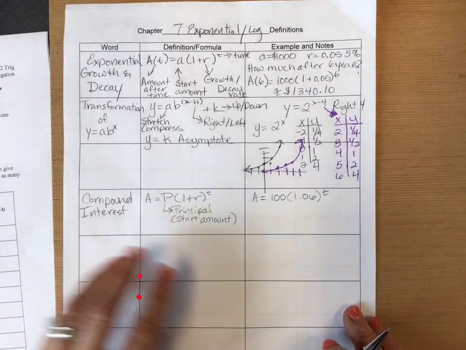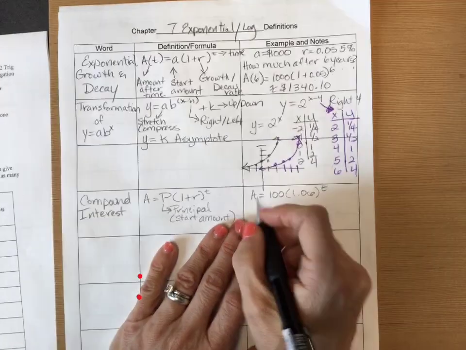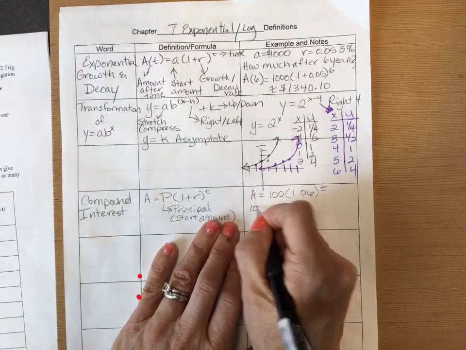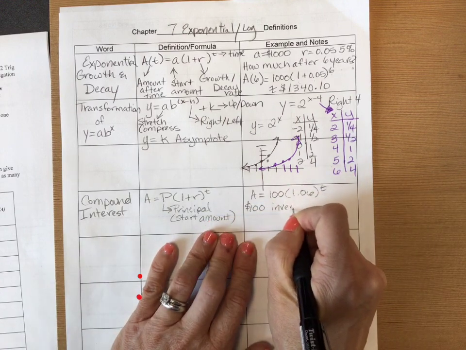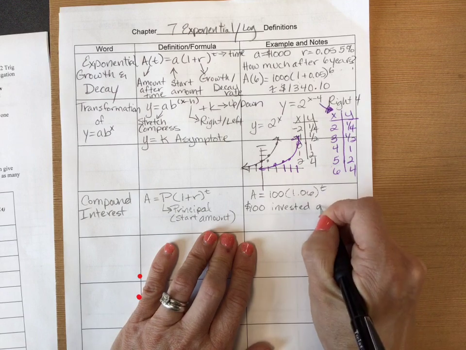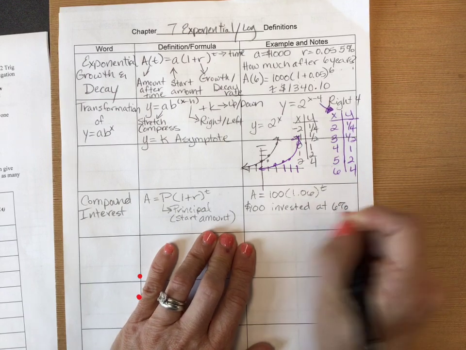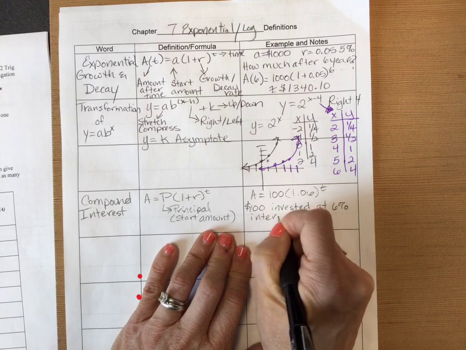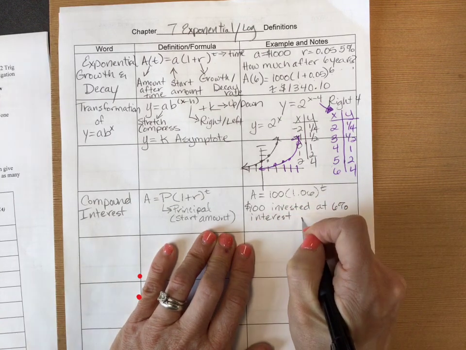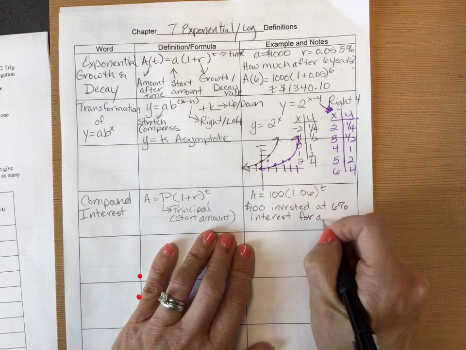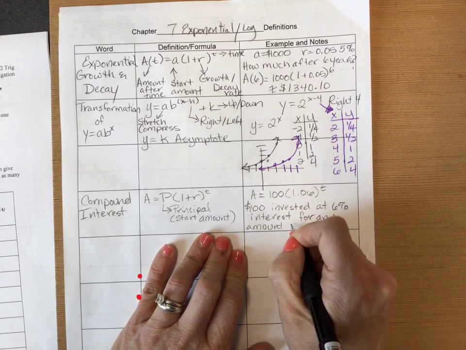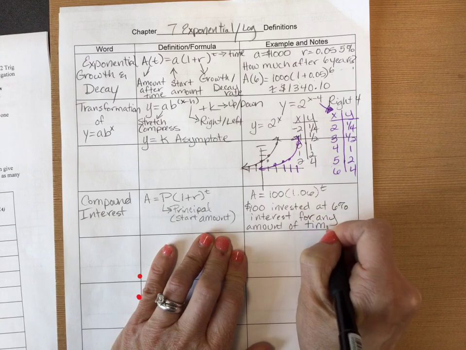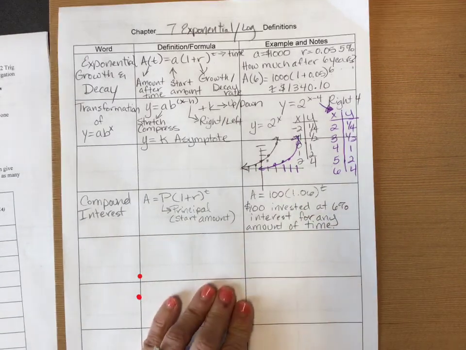If I write this equation, this says I have $100 invested at 6% interest for any amount of time. All right?